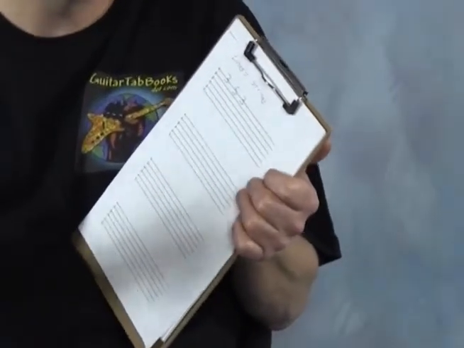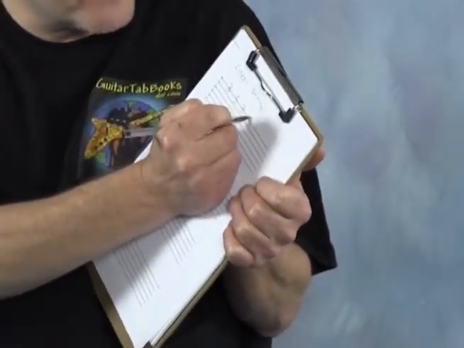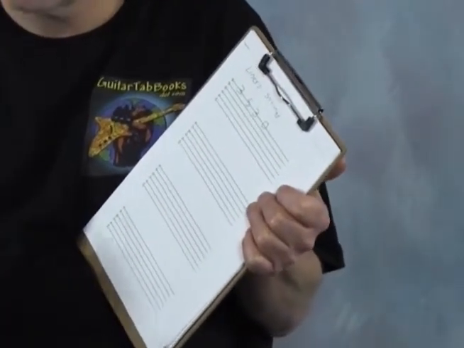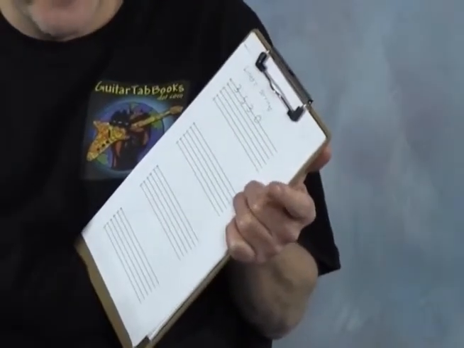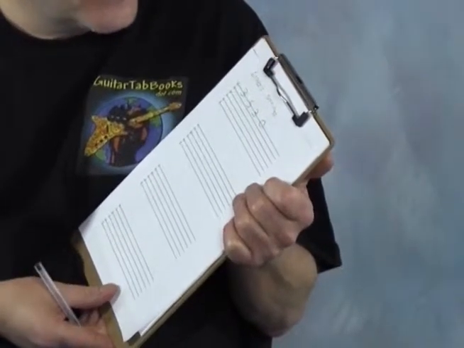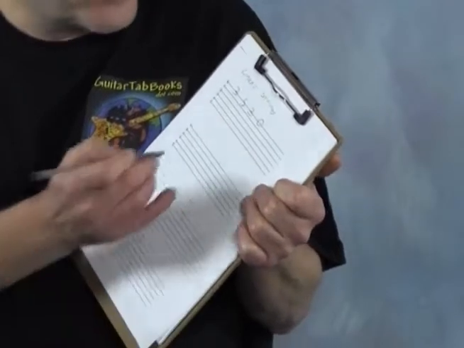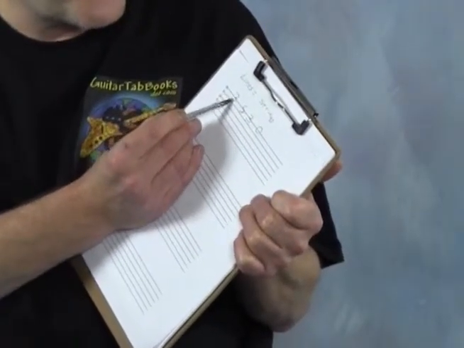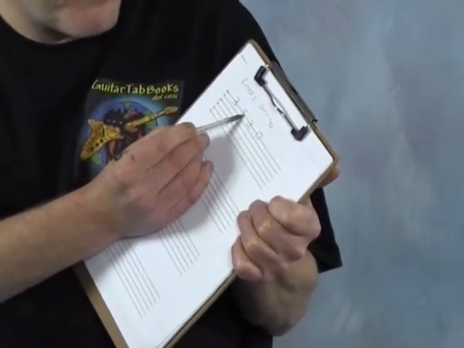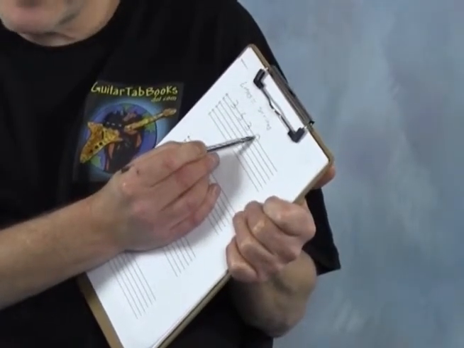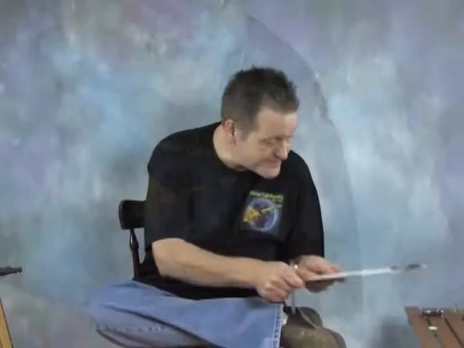Now when you see a 0, that indicates that you play no frets. The string is played open, so there's no fingerings involved. I'll demonstrate this to you on the guitar. What you're playing is the 3rd fret, 5th fret, 3rd fret, and then the open string on the smallest string of the guitar. Just like this.